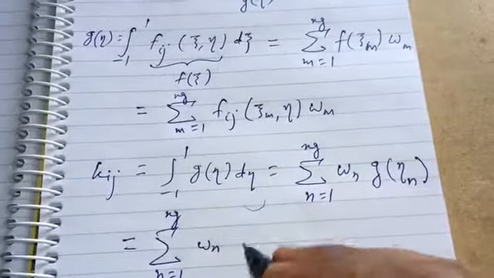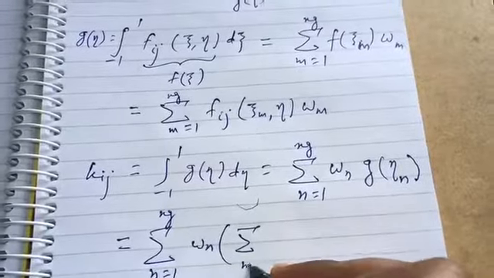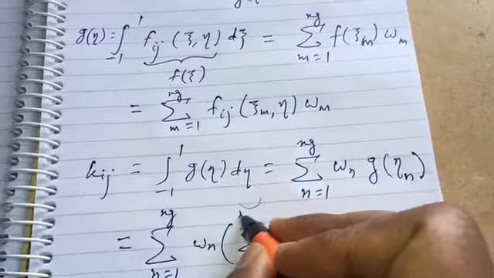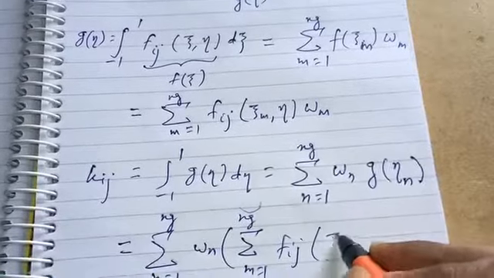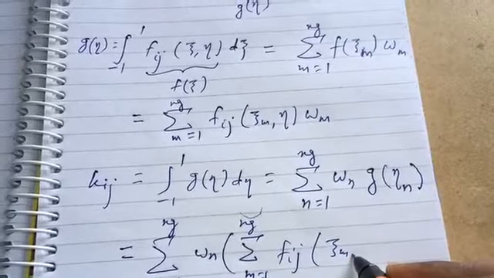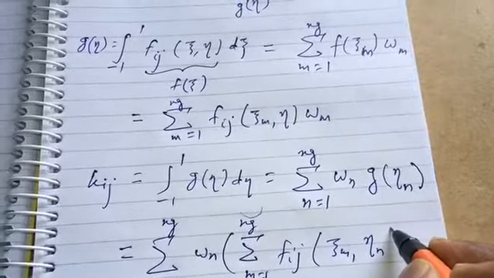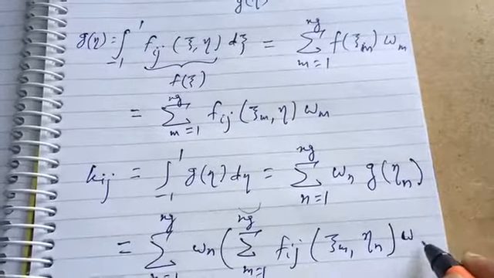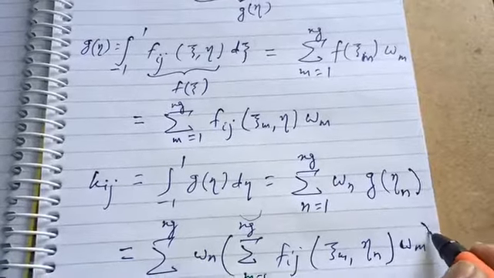So we write the same thing. This becomes a summation m equal to 1 to ng of F_ij of xi_m and eta_n, multiplied by w_m as well. So like this one.